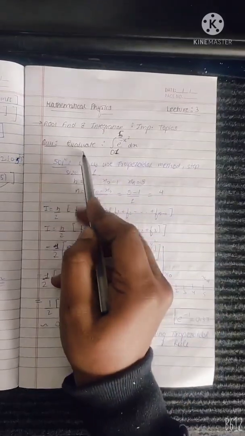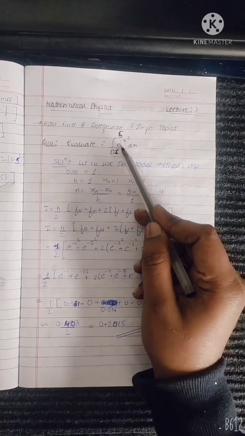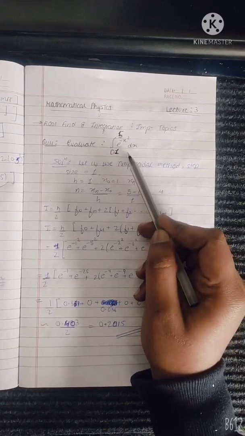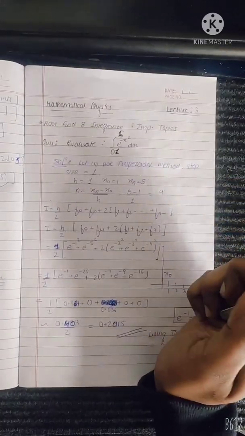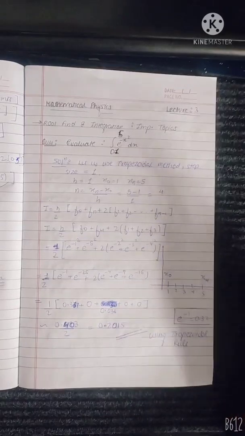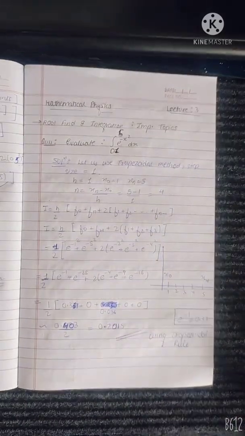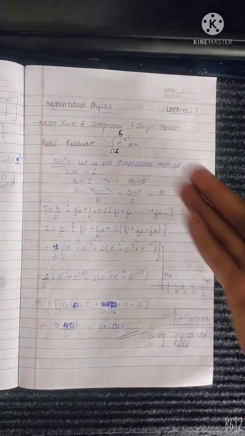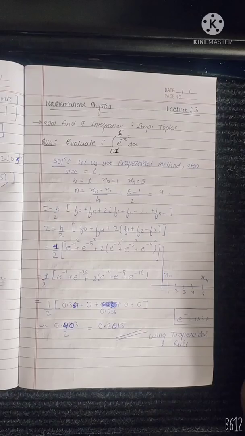So the question given today is: integrate e raised to power minus x square dx with the limit 1 to 5. We will solve this question using the trapezoidal method. Going for the analytical method might create a mess, it's not that easy to solve analytically. So we'll be using the trapezoidal method, which is a numerical method and it gives an approximate answer.